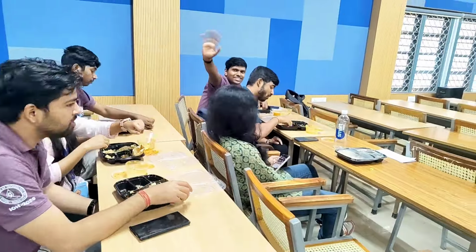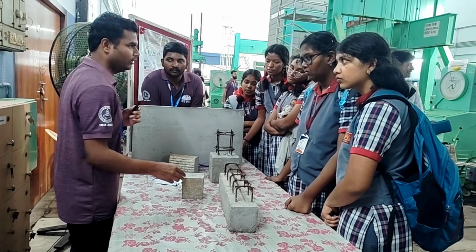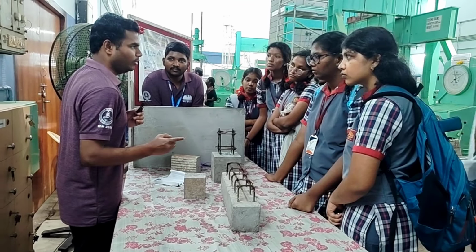Main bar. It also gives strength to the concrete. Since concrete is weak in tension but good in compression, in order to prevent the tensile failure of concrete, we provide this reinforcement bar inside our concrete. Concrete consists of some basic ingredients like coarse aggregate, fine aggregate, and cement. Cement also plays a bonding role in the concrete.